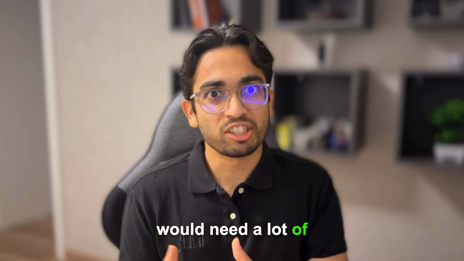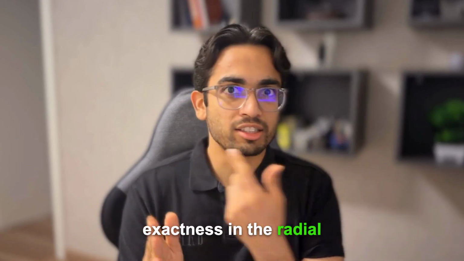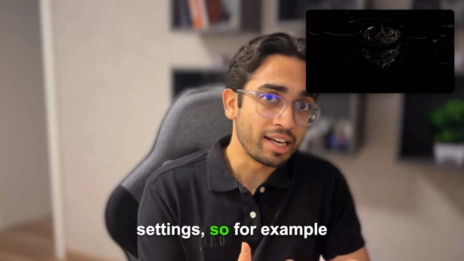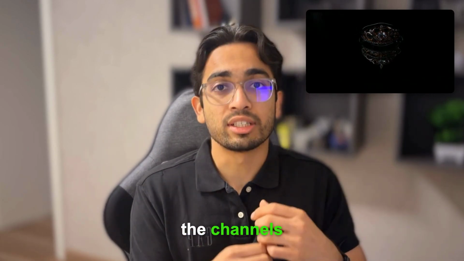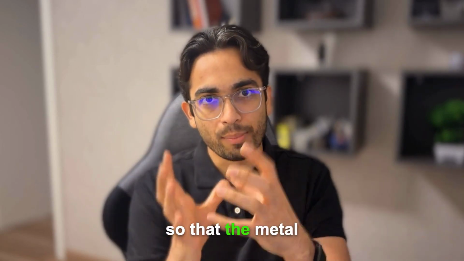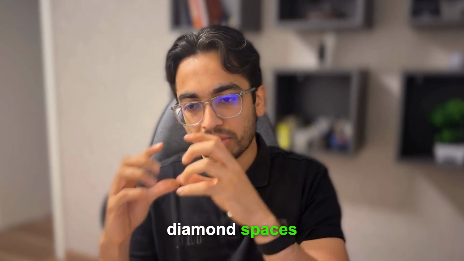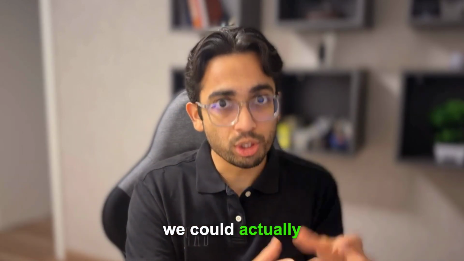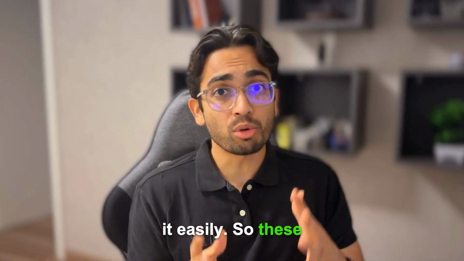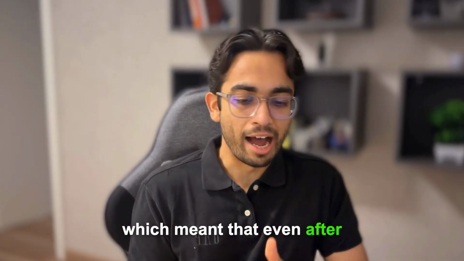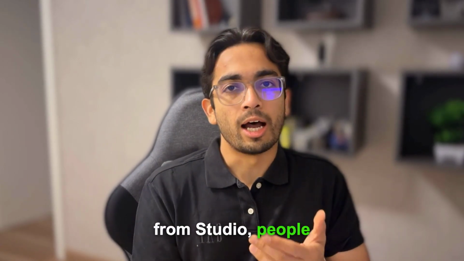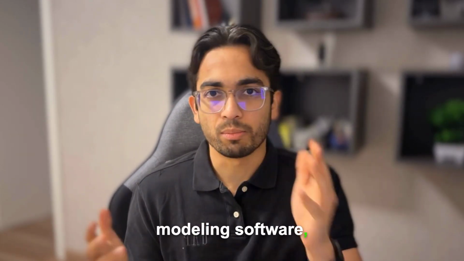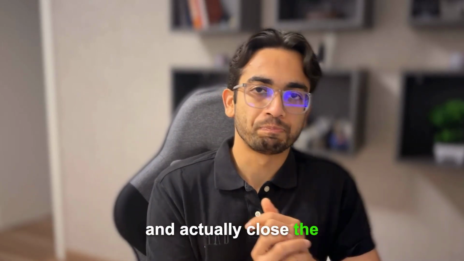We would need a lot of symmetry. So we would need exactness in the radial symmetry or the axis symmetry. We needed a lot of the diamond settings, so for example the prongs or the bezels or the channels with exact cutters so that the metal could have the diamond spaces and seats properly drilled into it so that when produced we could actually stud diamonds on it easily. So these were all really complex problems, which meant that even after generating the 3D model from Studio, people typically had to still import it into their favorite 3D modeling software, Rhino, Matrix, whatever, and actually close the loop.